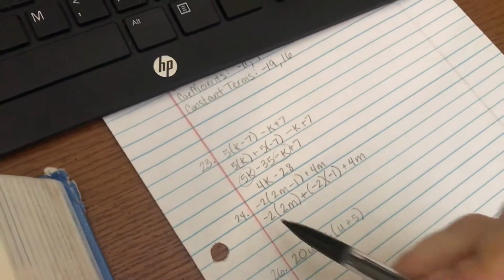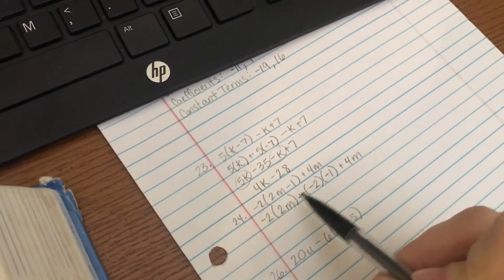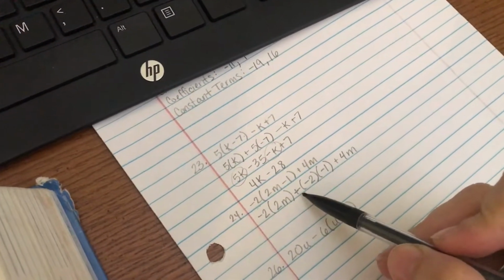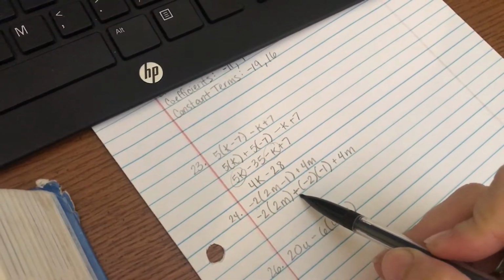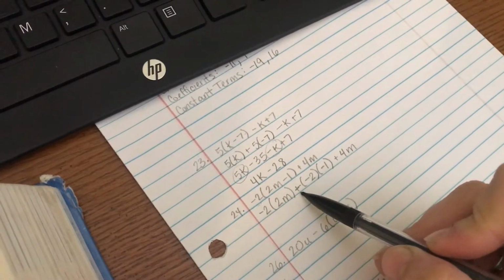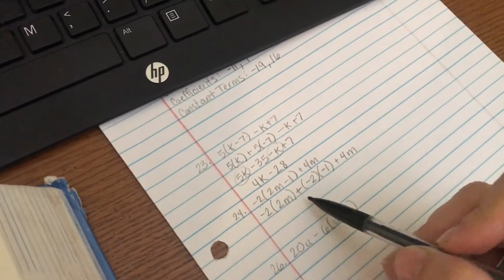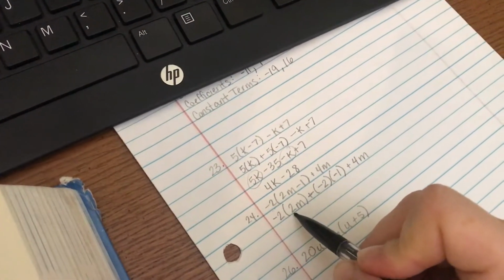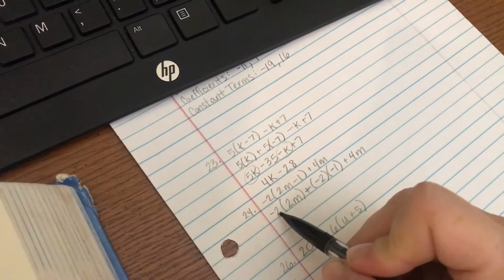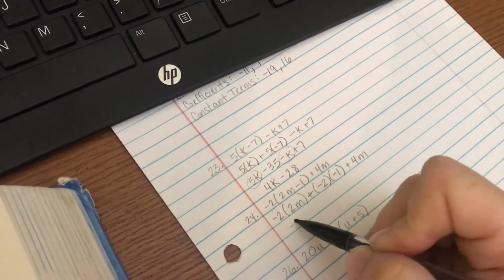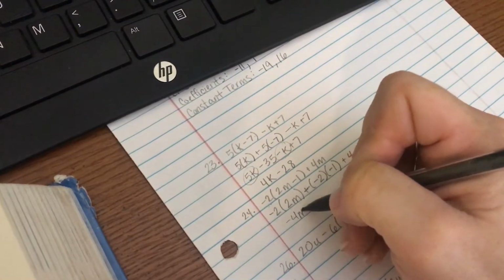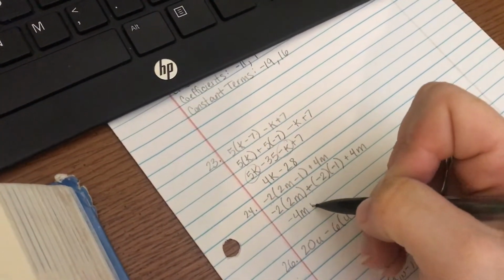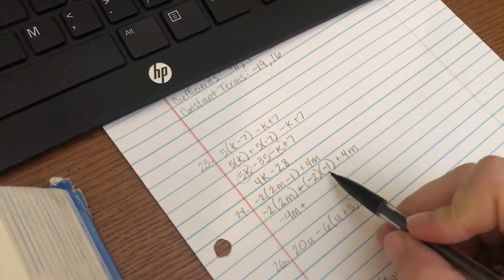Don't forget this negative sign right here. I put a plus sign. Well, there's no plus sign there, it's okay to insert one if that makes it easier for you to understand. It just means you're combining the terms. So negative 2 times 2m, we're multiplying this number times this number, negative 4m. And then we are adding negative 2 times negative 1.